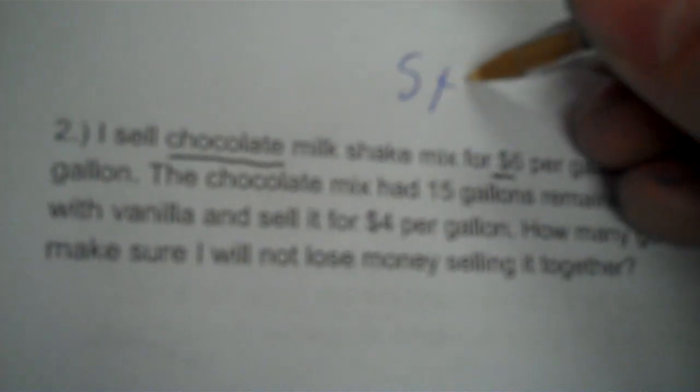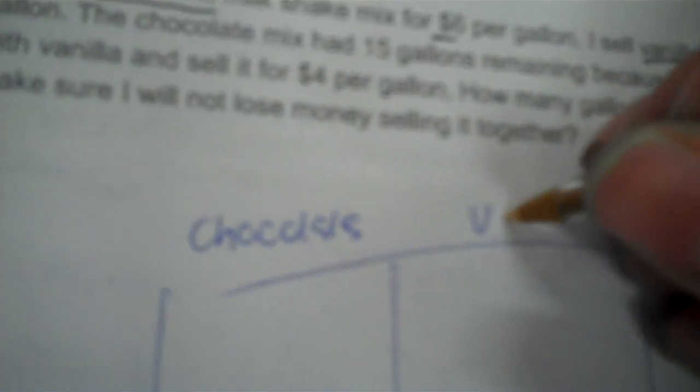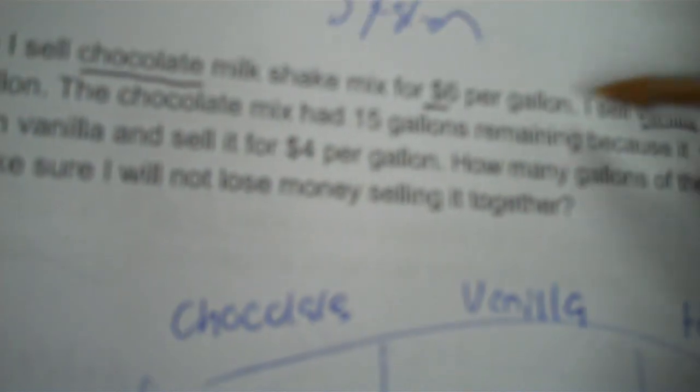So we got money, okay, as a function of the vanilla and the chocolate. So that's 3 units. We need another system. It doesn't mean I need 2 equations. It just means I make the system grid, okay. So then I have together, and then the 2 things I'm putting together is chocolate and vanilla, and that's measured in gallons.